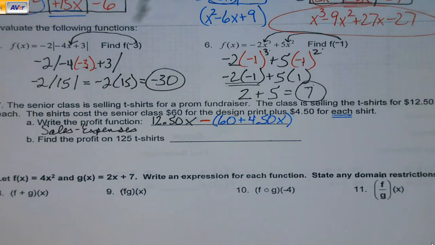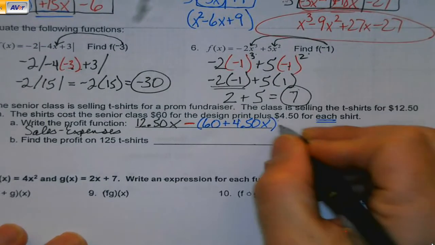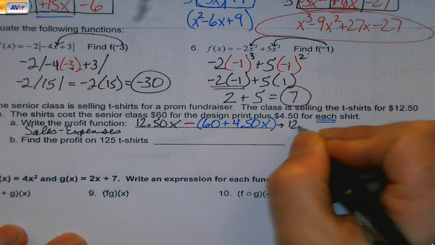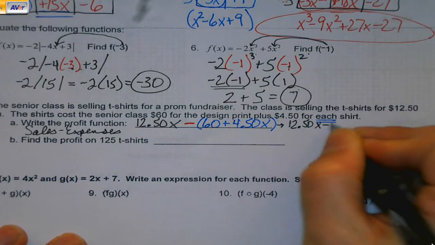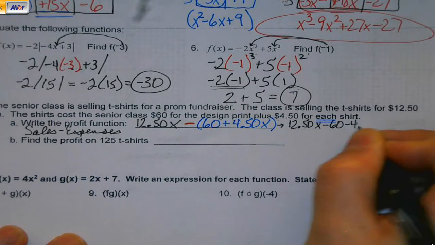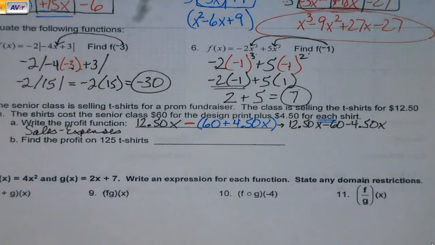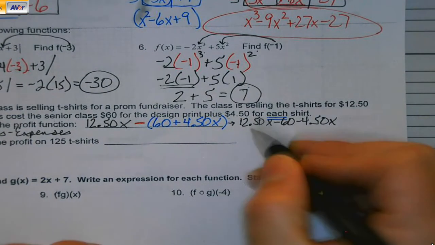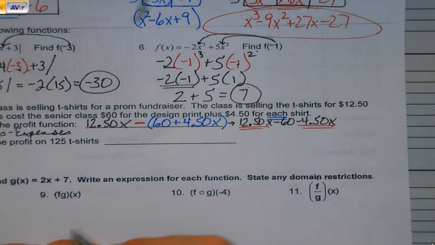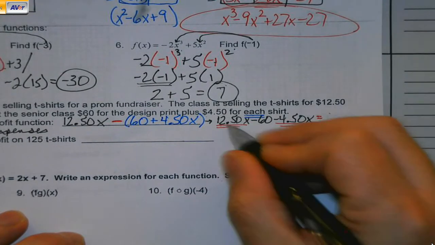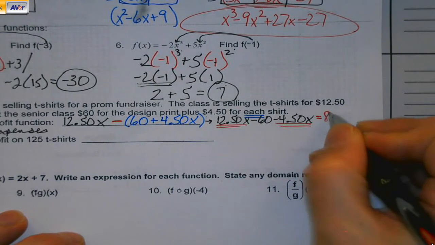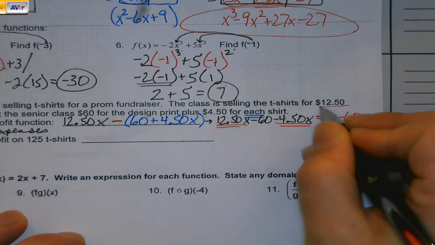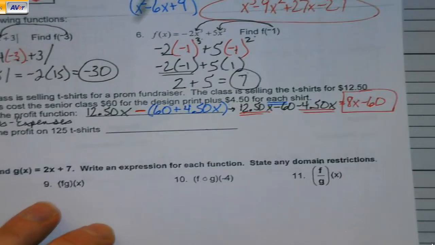Parentheses are a must, though. Because I'm not just going to leave it like this, I'm going to simplify it. And that minus, that negative, is going to go to both the 60 and the 4.50x. And then to finish it up at the end, I would combine my like terms. So 12.50 minus 4.50 would be 8x minus 60. That's where I want you to get to.